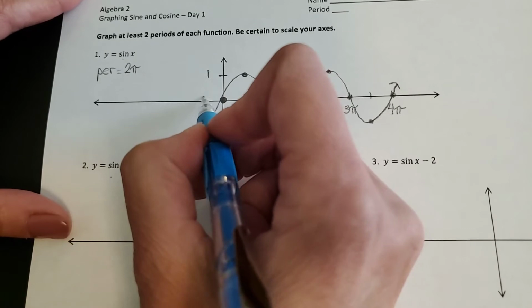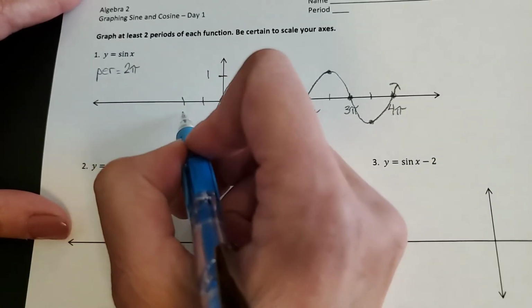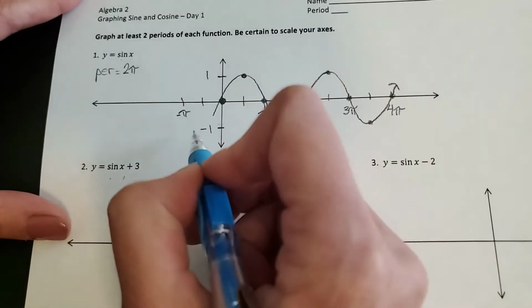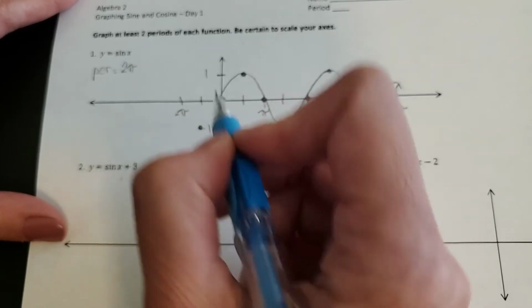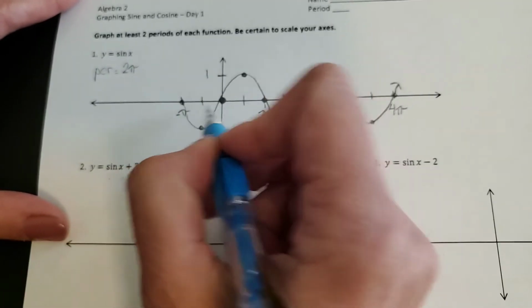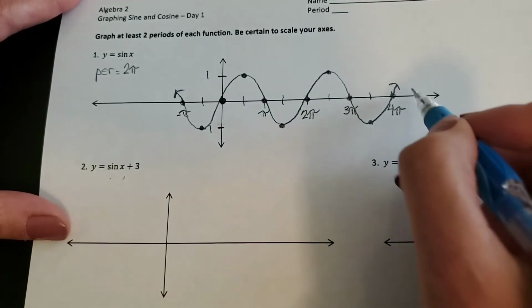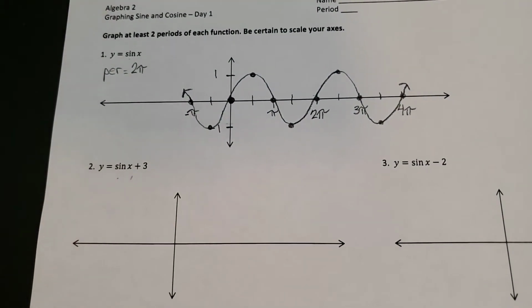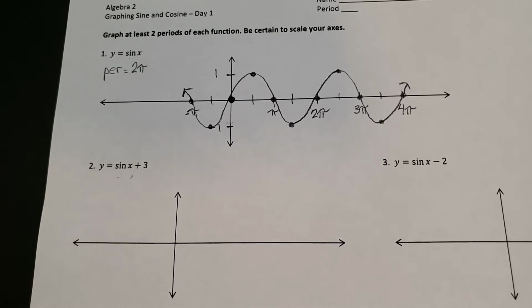And I could go backwards too. This would be negative pi. This would be down to 0. I'm sorry, -1, back to 0. And I could keep the sine function going forever because it's a periodic function. Those cycles would continue forever.